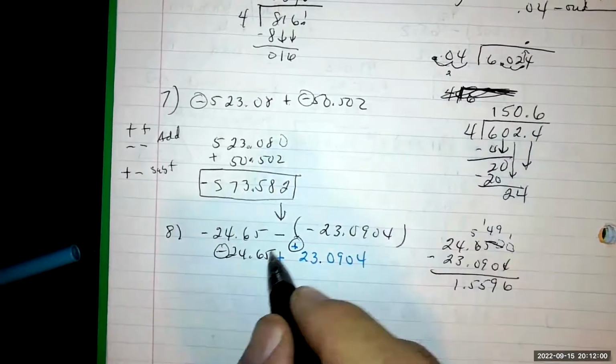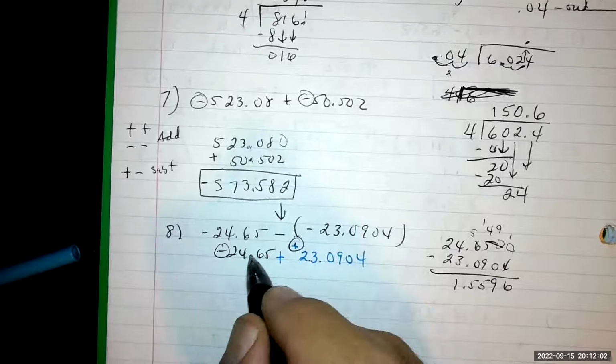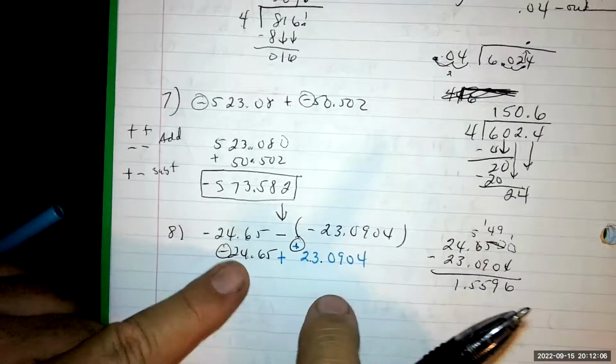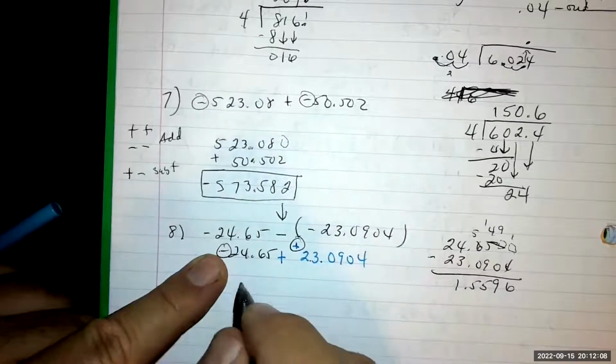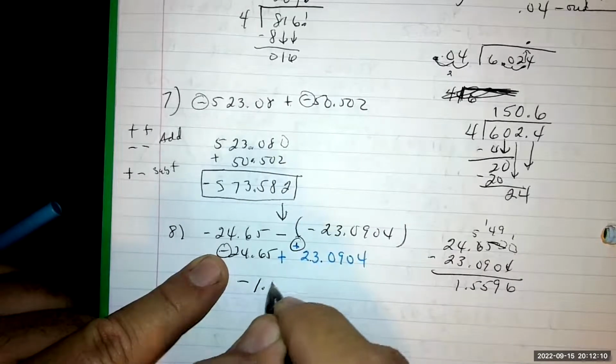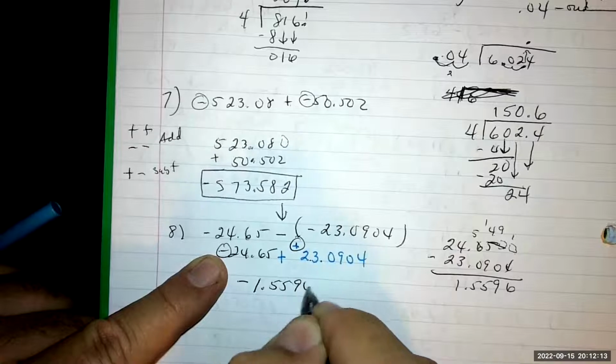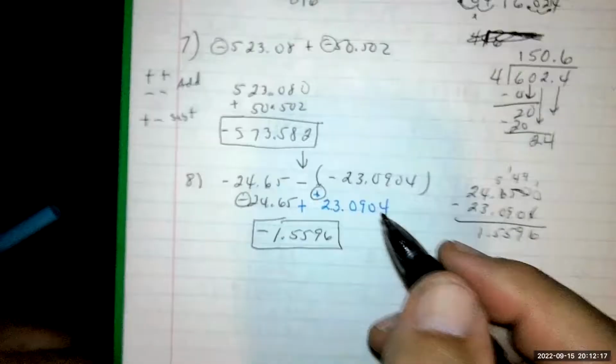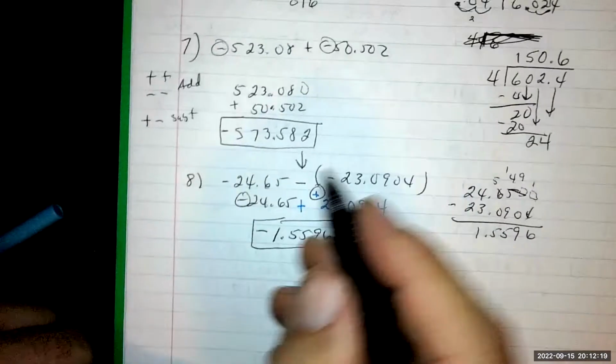9.6. Okay, so look, which one's bigger, 23 or 24? Right here. Which number's bigger, 23 or 24? Well, you hopefully say 24. That's a negative. So my final answer is going to be negative 1.5596. That wasn't too bad, was it? Number 9.